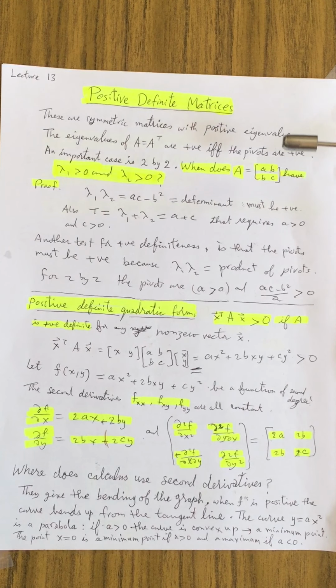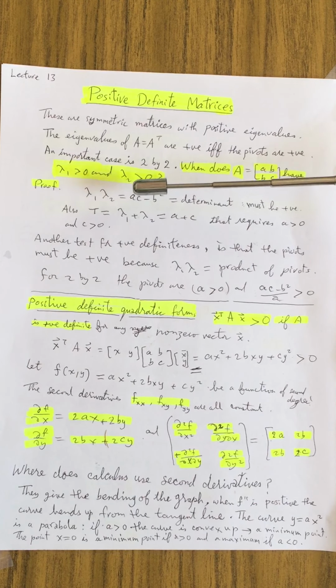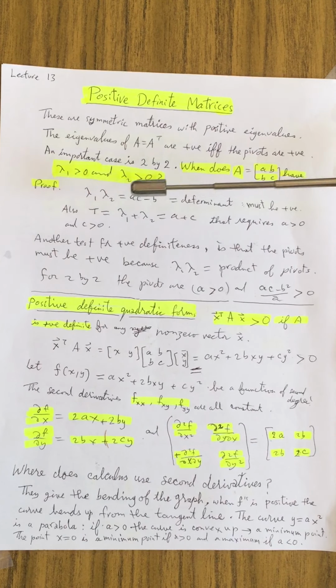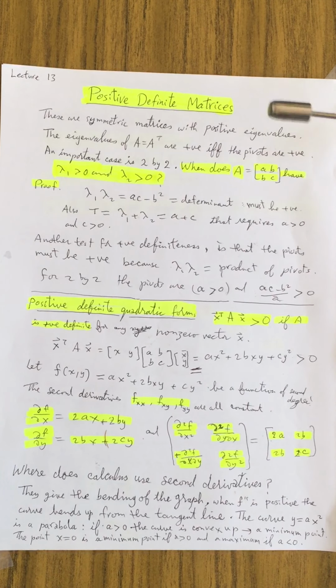So when does A, which is A, B, B, C, have lambda 1 greater than 0 and lambda 2 greater than 0? Remember that the product of eigenvalues, lambda 1 times lambda 2, is equal to the determinant. So the determinant must be positive, and lambda 1 and lambda 2 should both be positive. Also, the trace, lambda 1 plus lambda 2, is equal to A plus C. That requires A greater than 0 and C greater than 0.